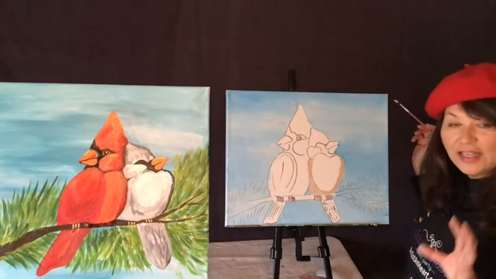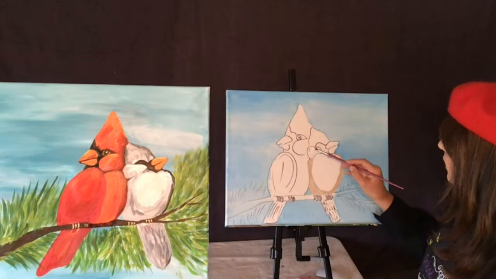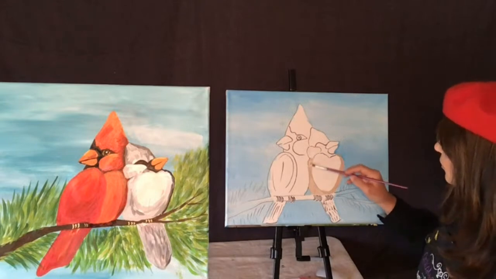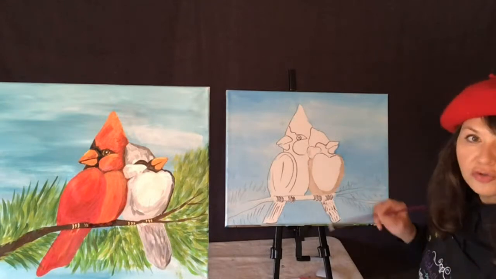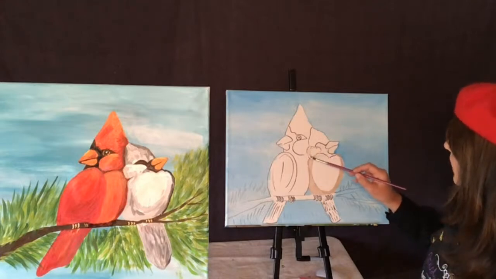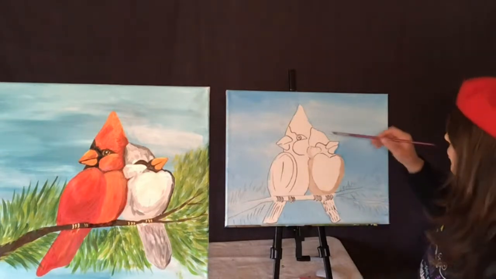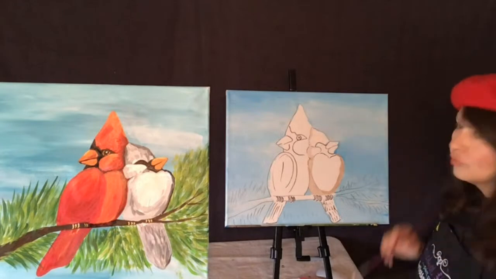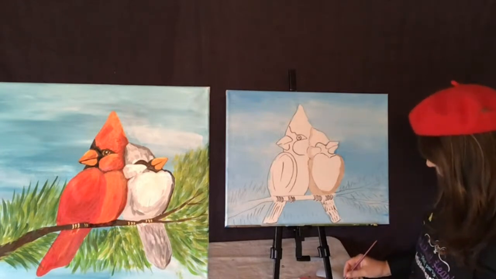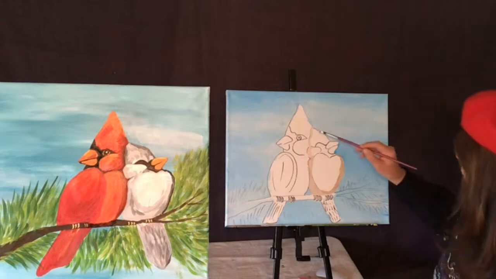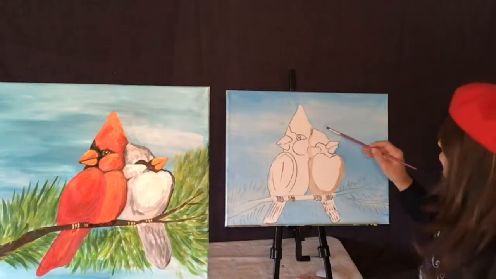I can add the details later, because it'll be different brush strokes. Right now I'm just getting the base of the color on there. And I'm going to add a little more brown just so it shows up better for you guys. Right now it's pretty light.